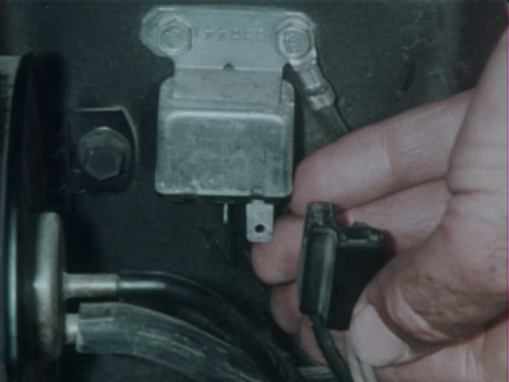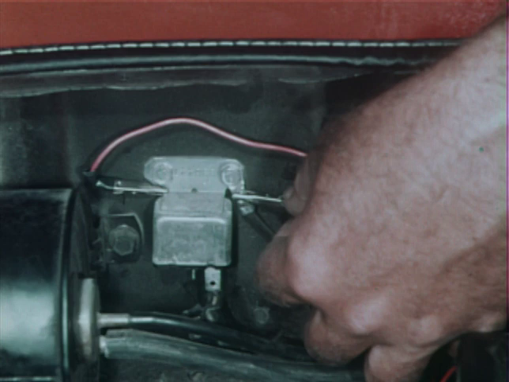To do this, remove the relay connector. If the compressor clutch engages normally, the relay is poorly grounded or is malfunctioning. To check for a poor ground at the relay, you would connect a jumper wire to the relay bracket and to a good ground and reinstall the relay connector.